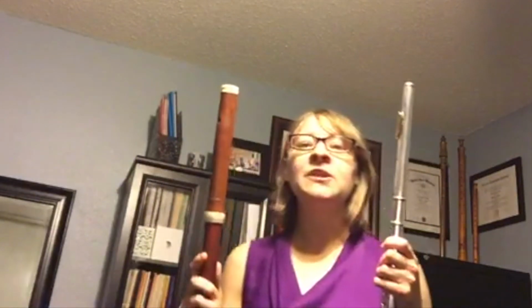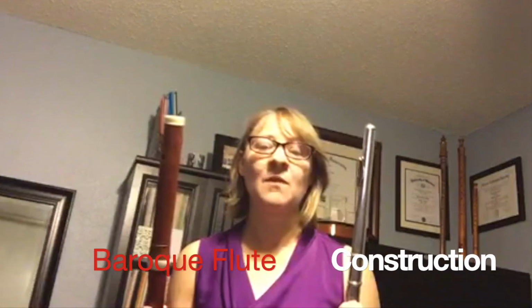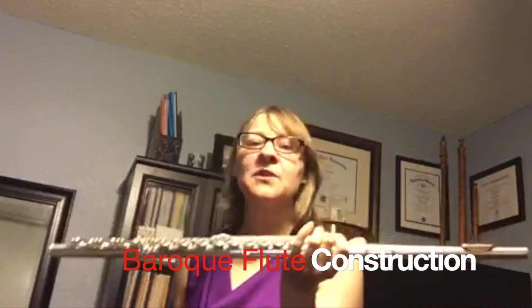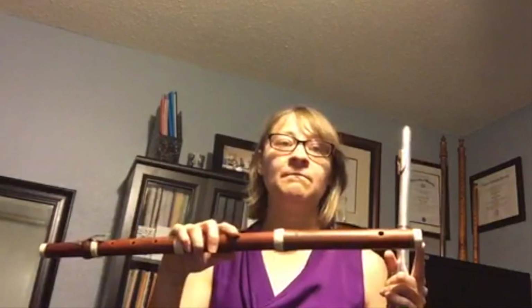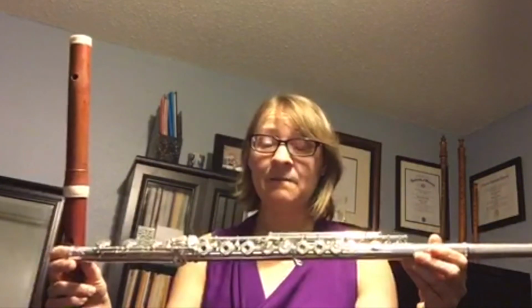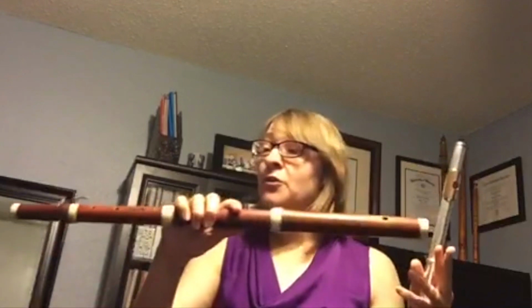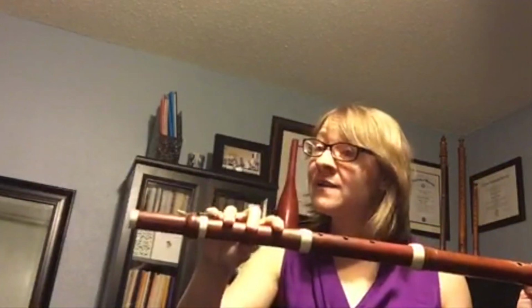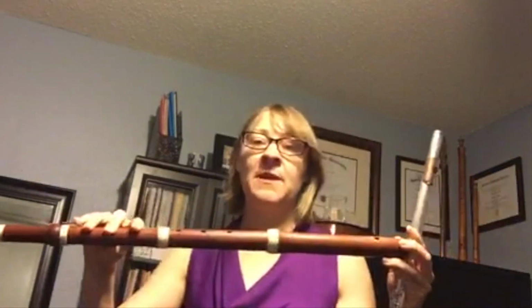A couple of obvious differences between these two instruments are really in terms of construction, sound, and style. The modern flute is made out of some type of metal, whereas the traverso is made of wood. The modern flute has an extensive key system that is supported through the use of rods and springs. On our traverso, we have one simple key, the D sharp key.